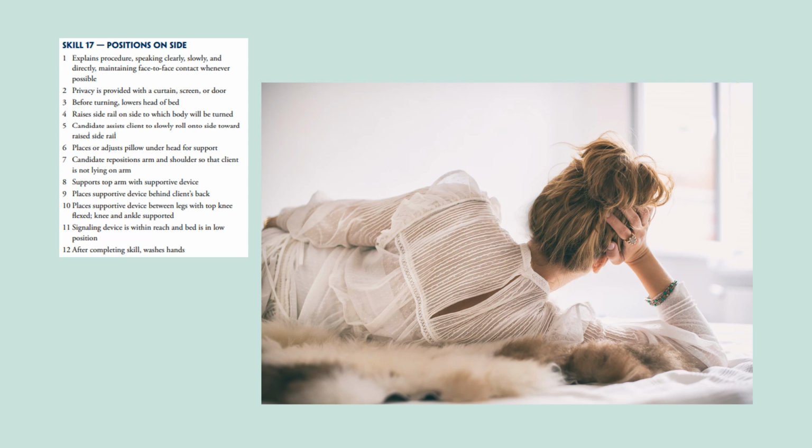The client must be touched in step 5. Candidate assists client to slowly roll onto side toward raised side rail. The step does not tell us how the candidate must touch the client. Note, whenever you see assist in reference to the candidate assisting the client to roll over, sit up, stand up, etc., this always means to touch. How the candidate assists or which touch is not defined here, so long as the candidate touches the client to assist them to roll onto their side.